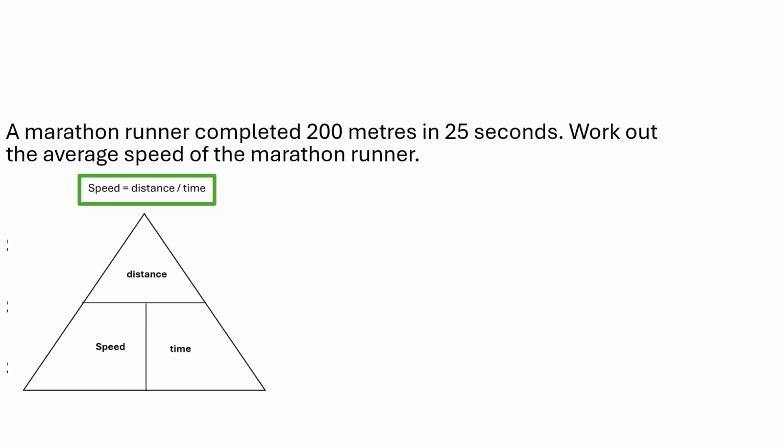Question 1. A marathon runner completed 200 meters in 25 seconds. Work out the average speed of the marathon runner. Speed equals distance divided by time. The formula triangle shows us how to answer this question. Speed is what we are looking for.